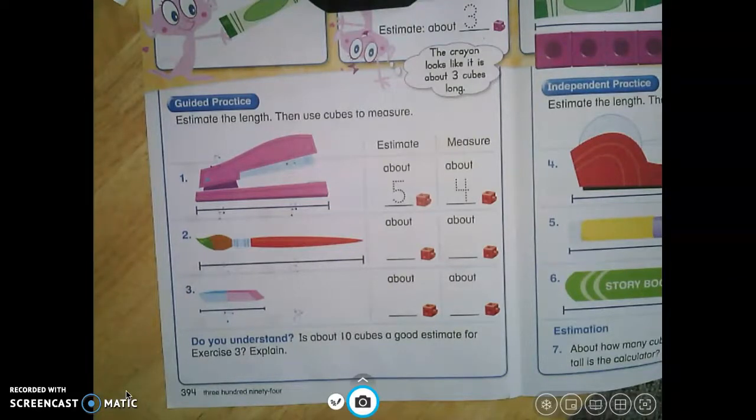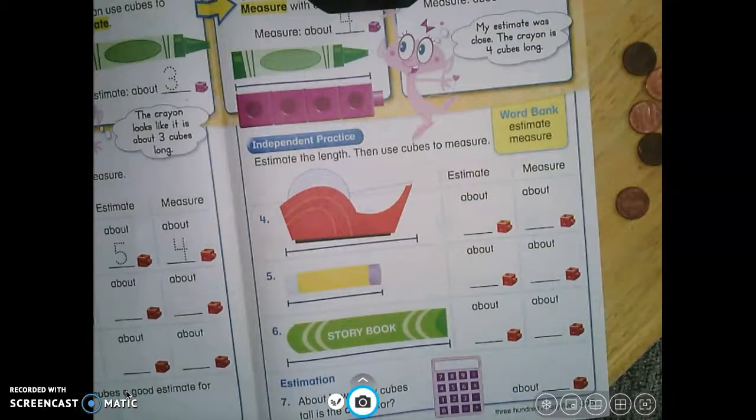We're going to do the same thing on the inside that we just did on the outside. On your independent practice, you're going to keep going with the same activity. So first it wants you to estimate, then it wants you to measure. Remember, if you're not using cubes, that's totally fine.